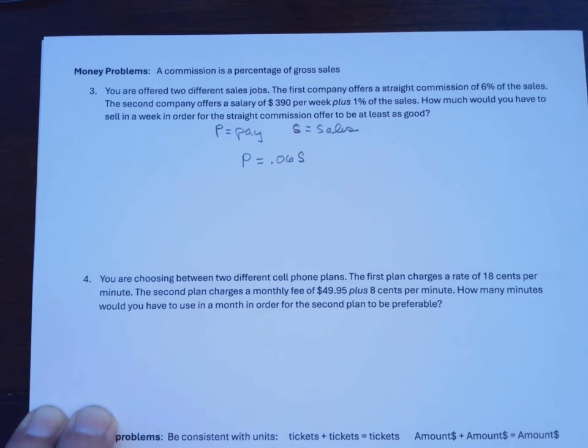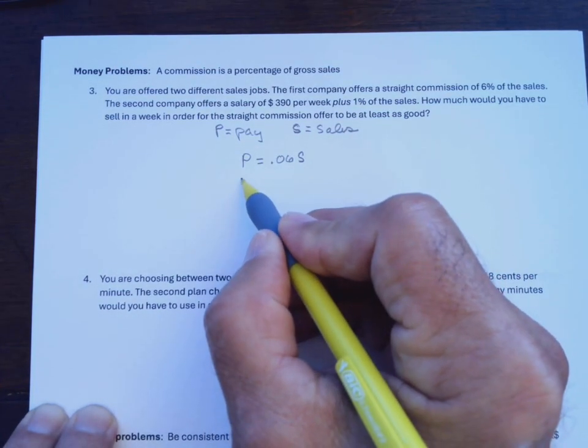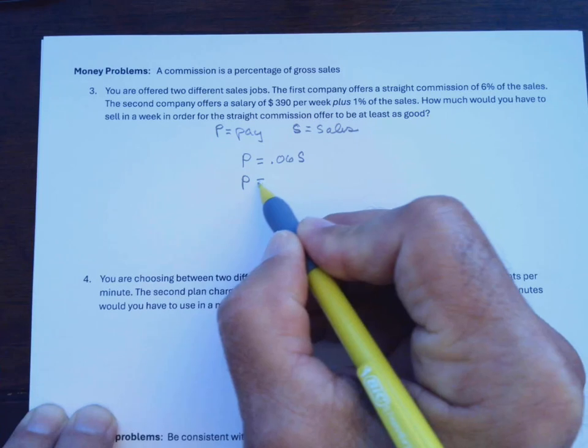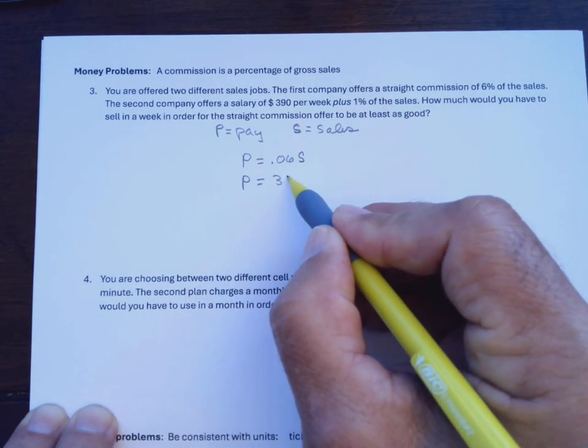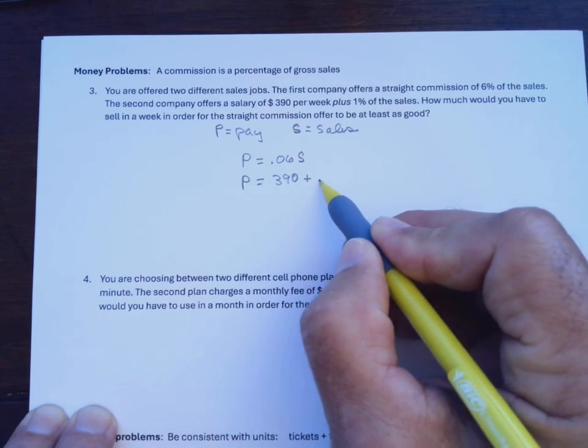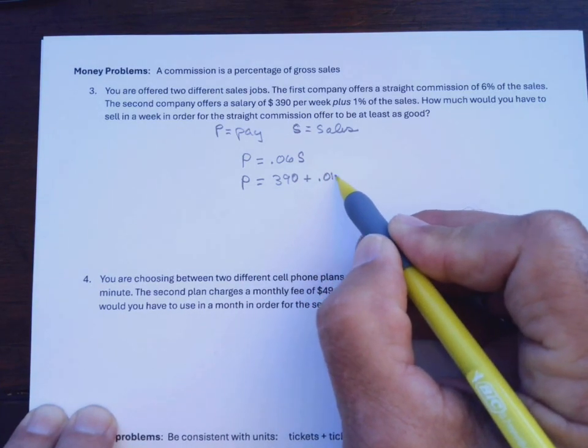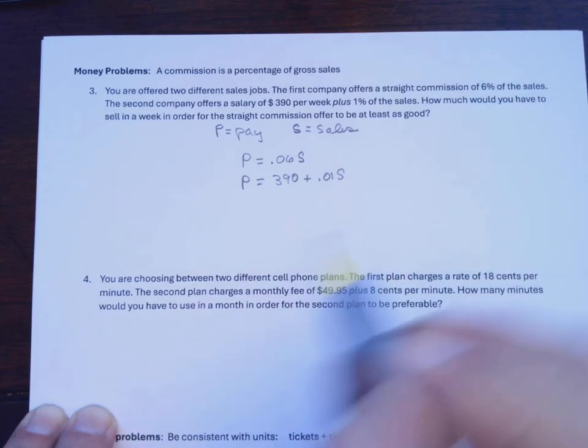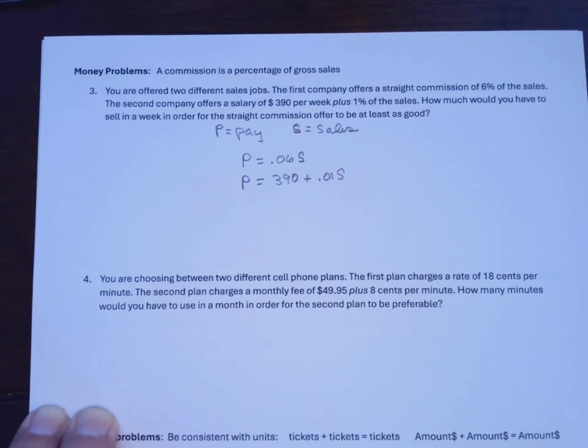The pay for the other job that has the base salary would be what? You're going to get $390 a week, no matter what you sell, and then you're going to get a commission of 1% of your sales. And again, that's your S. And so the question is, when do these two equal each other, such that you can determine what value would make one better than the other.